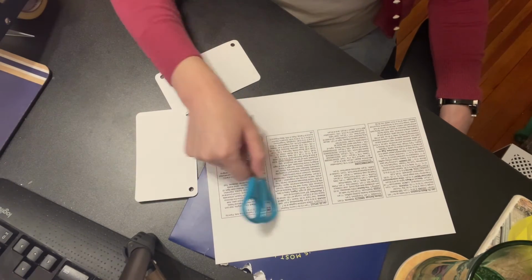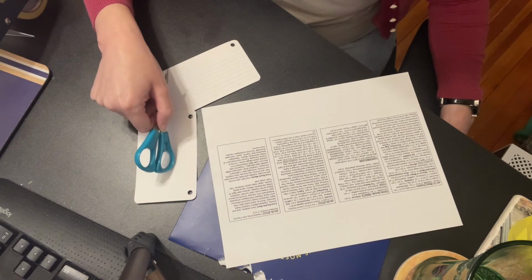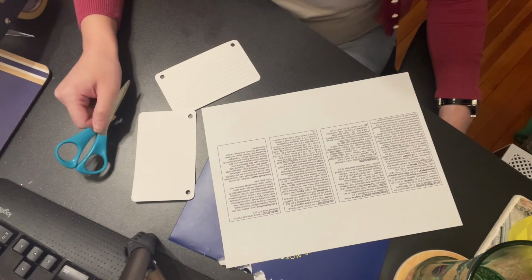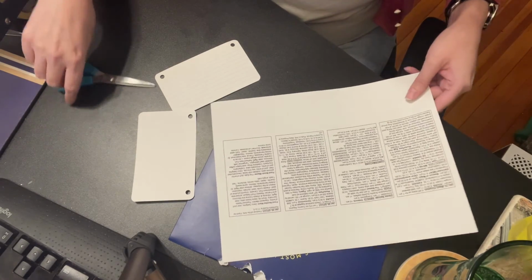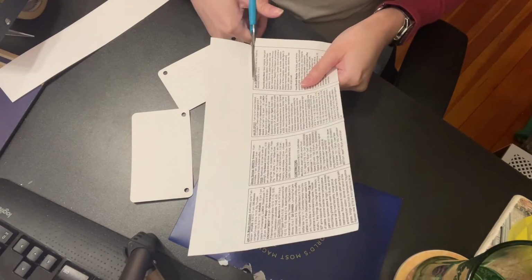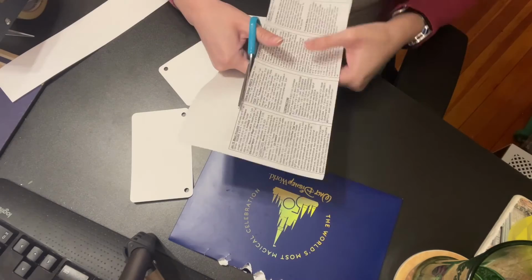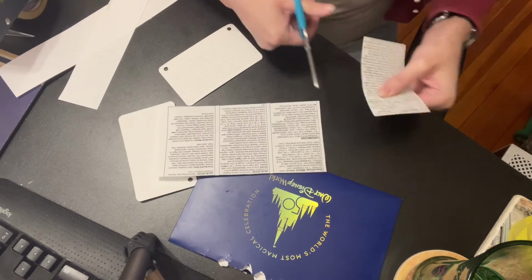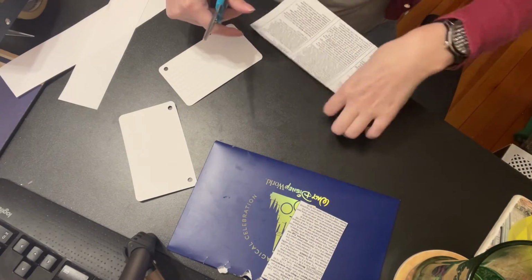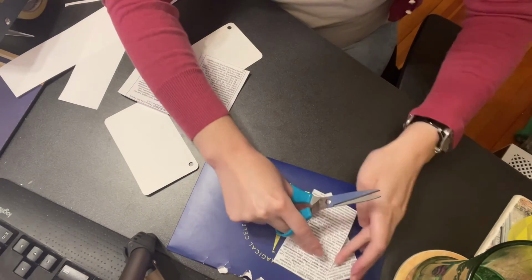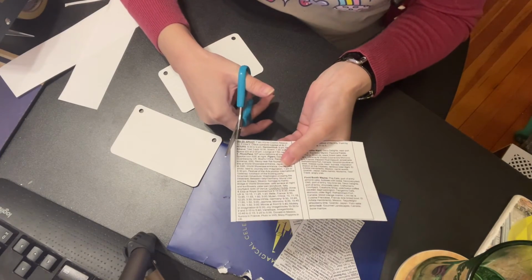To make our cheat sheets, we will just cut these out and then I tape them down with packaging tape so they become laminated essentially, which is also good for Florida rain. Let's get to crafting. One. Two go together. And these 2 will go together.